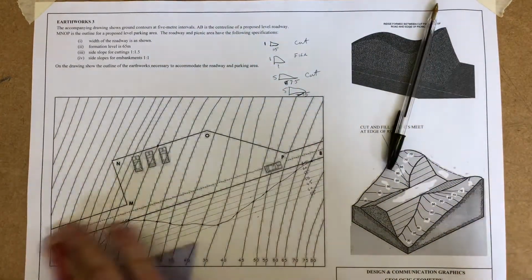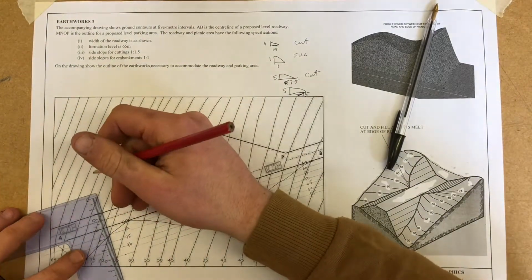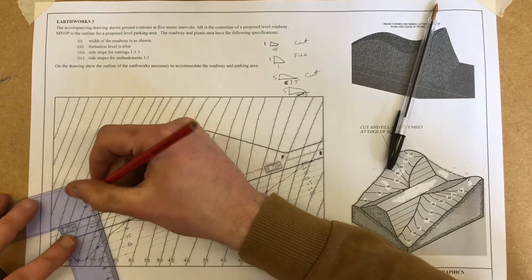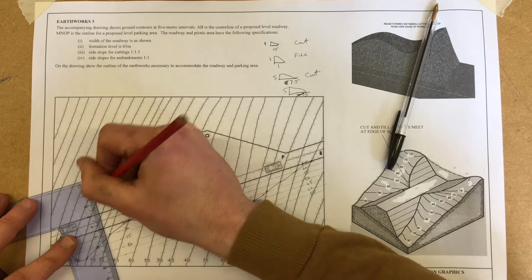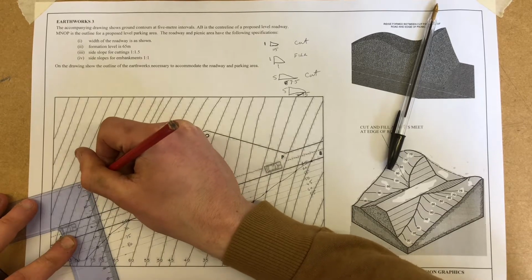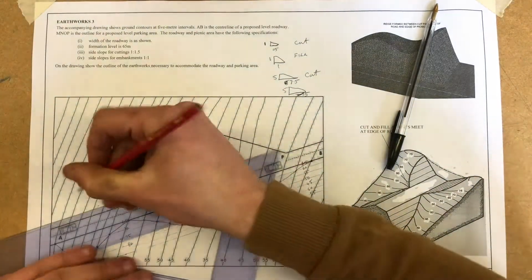We start by going parallel to our first section here. We know it's cut, so we're going out in 7.5s.